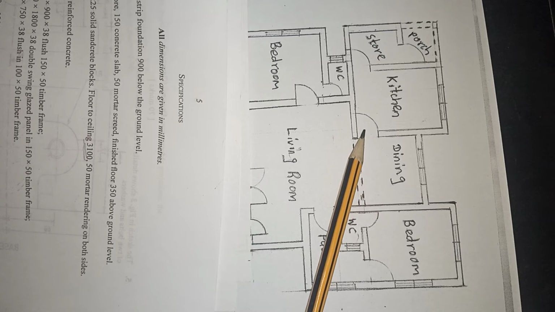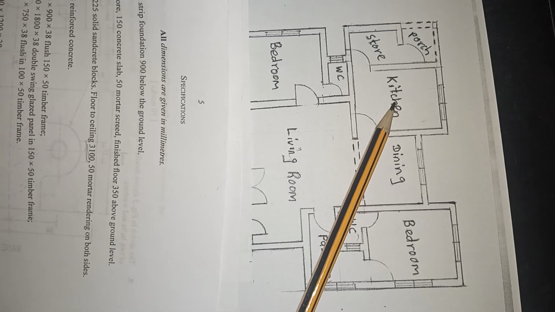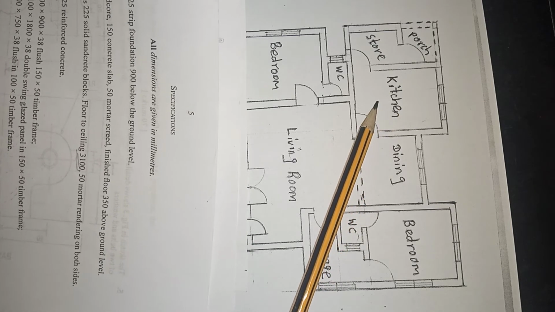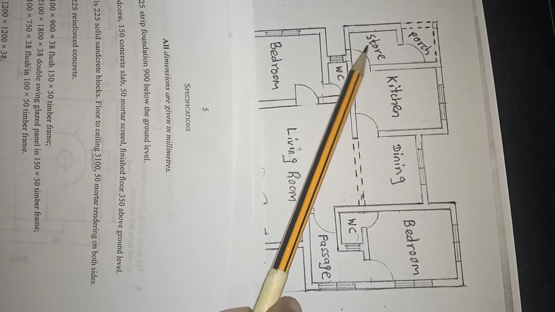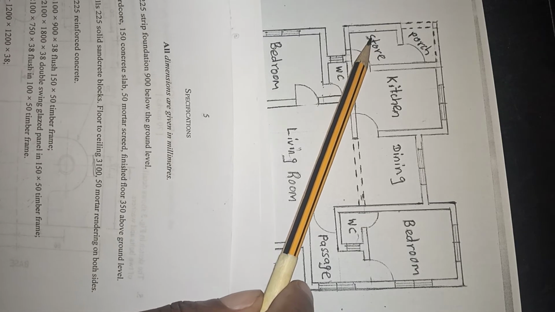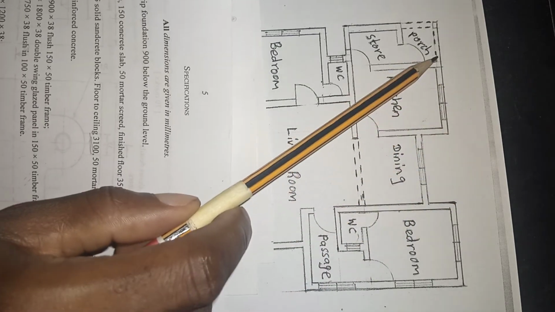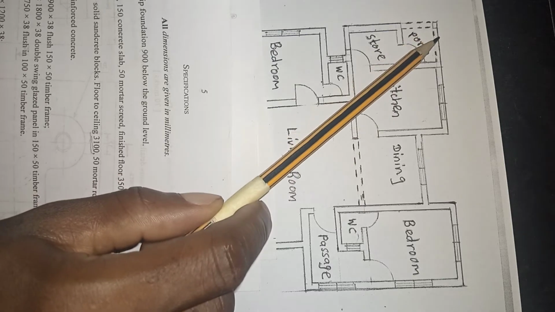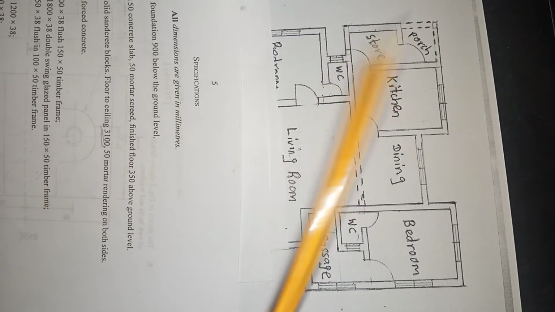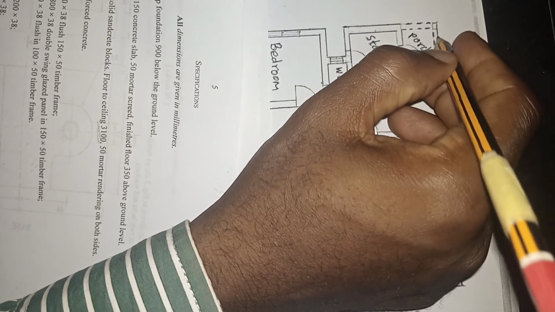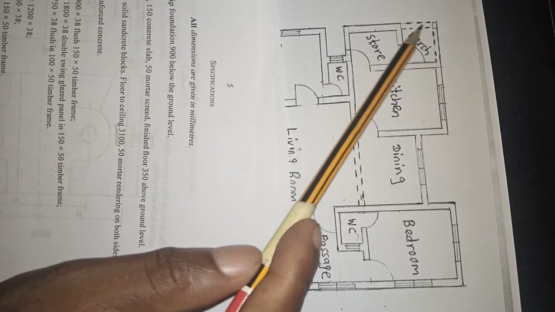From the dining, there is another door here leading to the kitchen, and there is another door leading to the store. There is another one leading to the porch. Also, we have a beam here. This is short dash, and this is also short dashes, telling us that there is a beam here, there is a beam here.